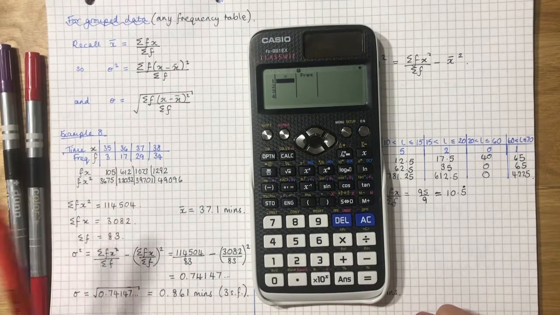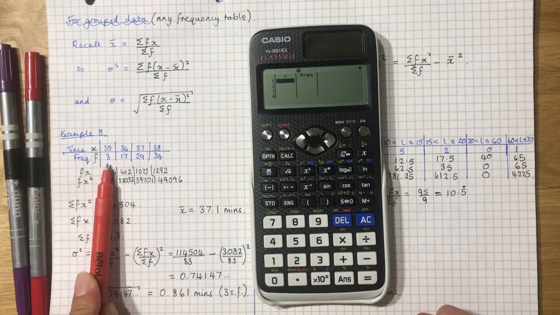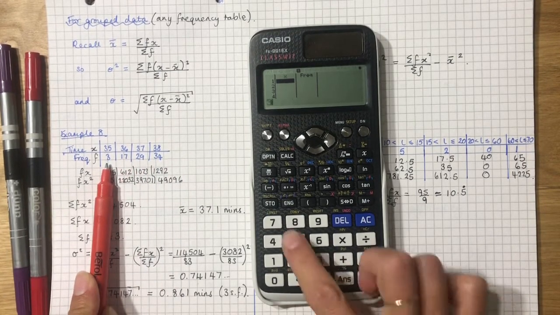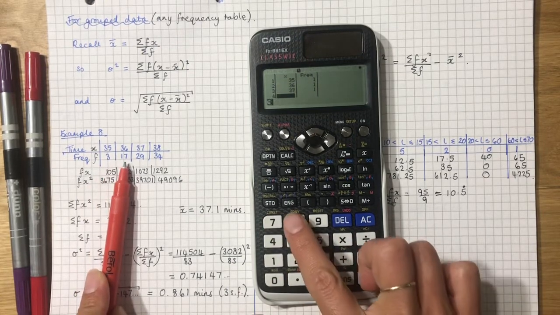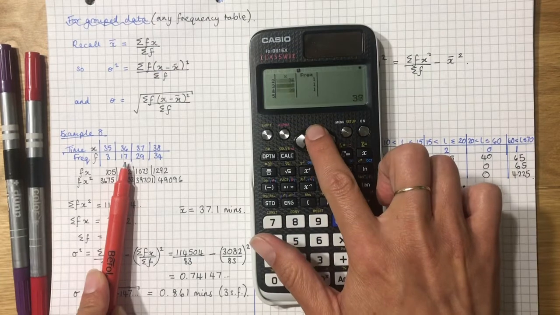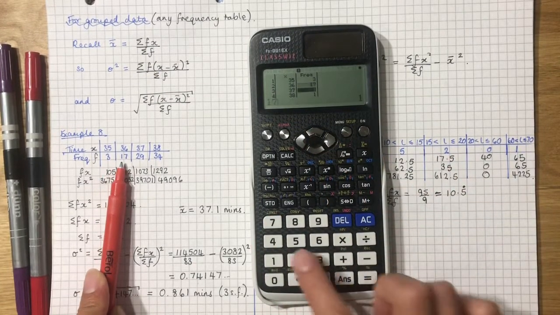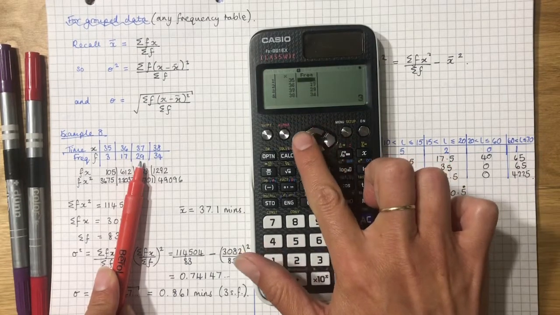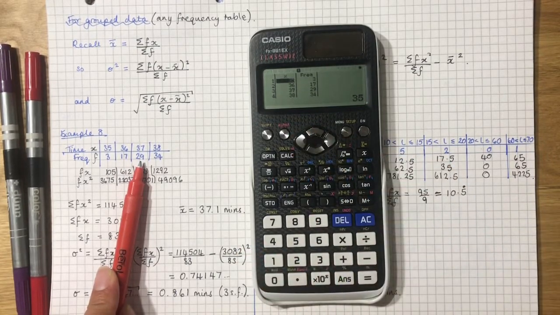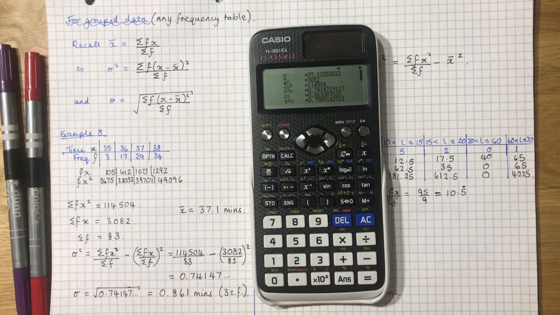So I'm going to enter this one in, which was, I think, the time taken for people to go out of school on their lunch break. So our x value is 35, 36, 37 and 38. Let's go up and edit the frequencies. They are 3, 17, 29 and 34 respectively. So once you've got your table in, same thing as before, go option, single variable calc, which is number 3.